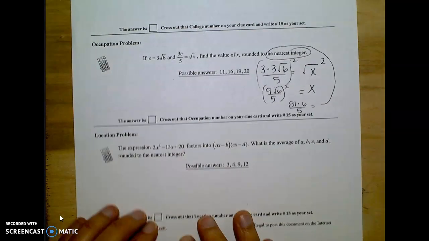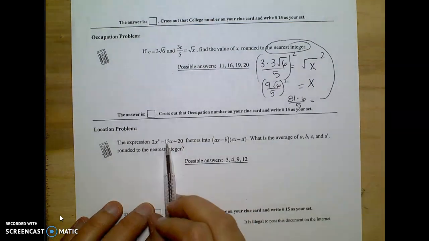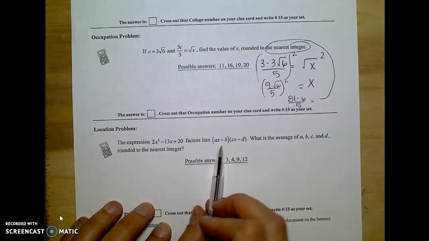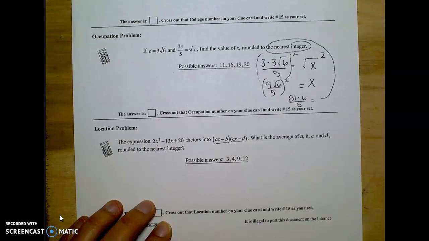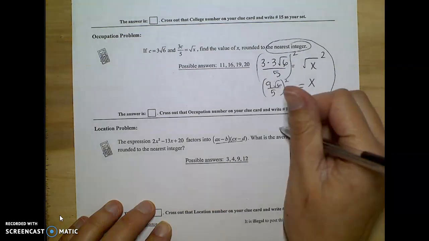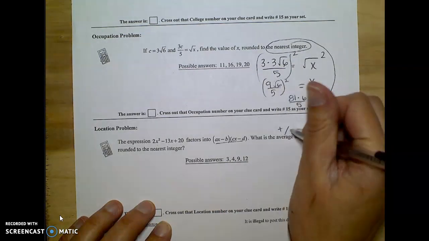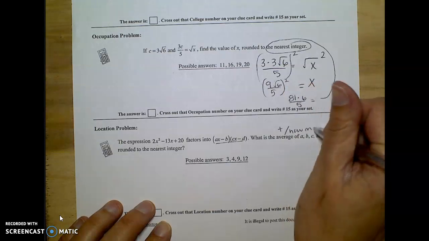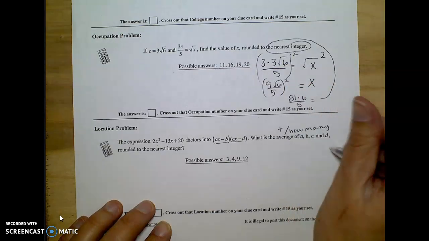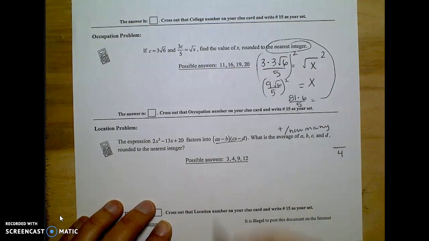And then last but not least, the expression 2x squared minus 13x plus 20 factors like that. What is the average of a, b, c, and d? So average is when you add them all up and divide by how many you have. So you're definitely going to divide this by 4. You just have to get that sum.